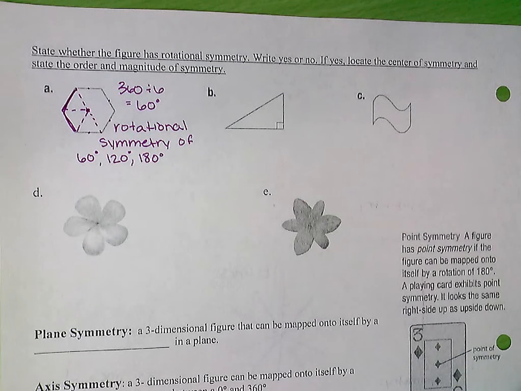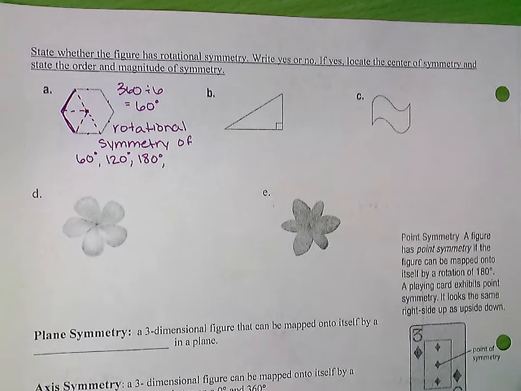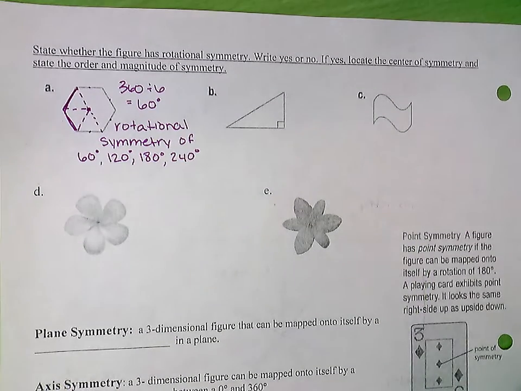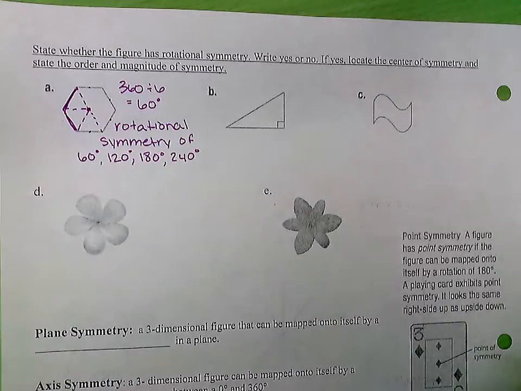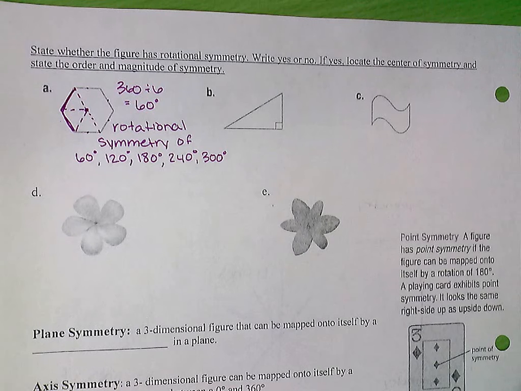Is that making sense? A little bit? Okay. I could then still add on 60 degrees to that to get 240, just adding another triangular section there from the center. And then the last one will be 300 degrees. So you do need to state each of those degree measures. Don't just write, yes, it has rotational symmetry and do nothing else. You have to write out rotational symmetry of however many degrees. Okay, questions on letter A?